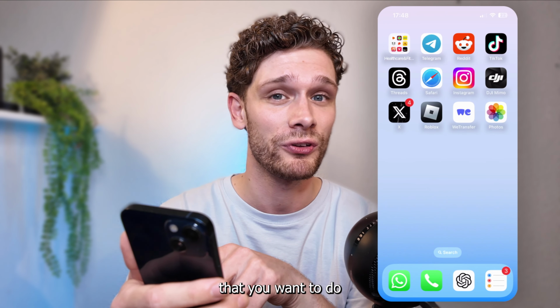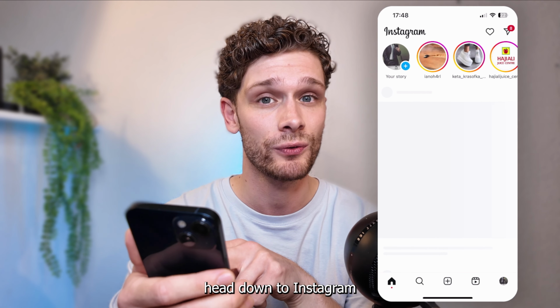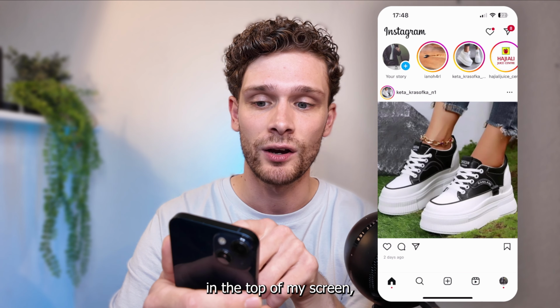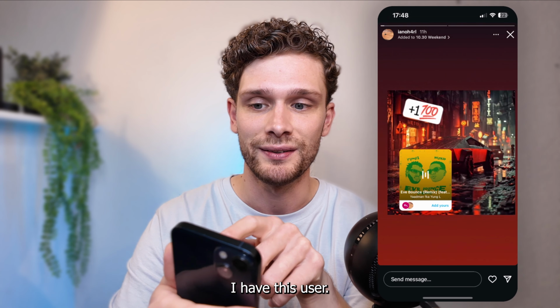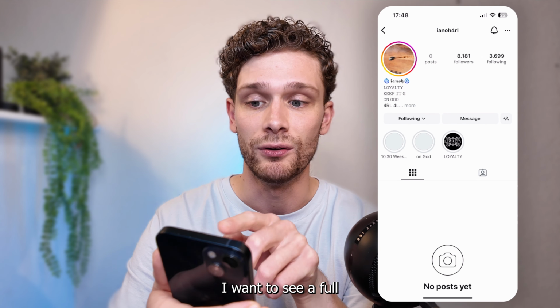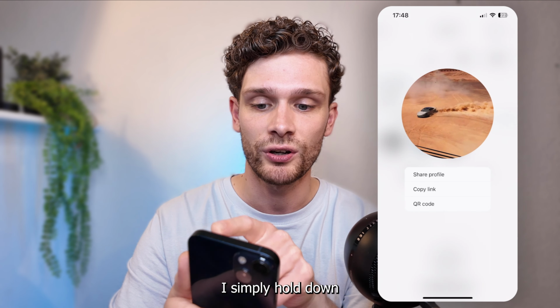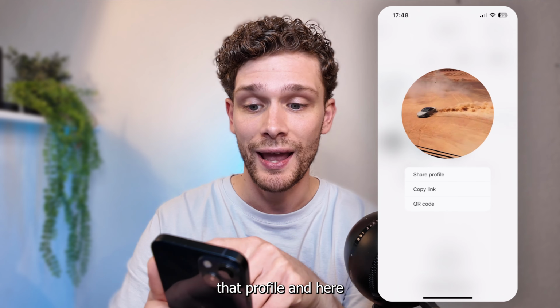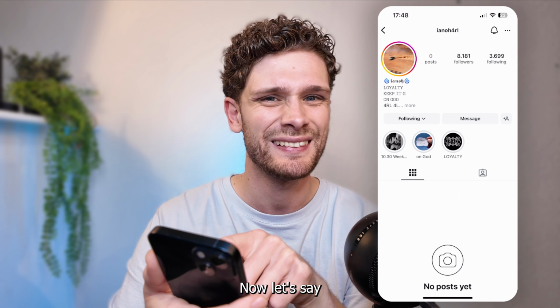The first thing that you want to do is grab your mobile device, head down to Instagram, and as you can see here in the top of my screen I have this user. Now let's say I want to see the full size picture. I simply hold down their profile and here I can see their picture. Now let's say you want to turn it off.